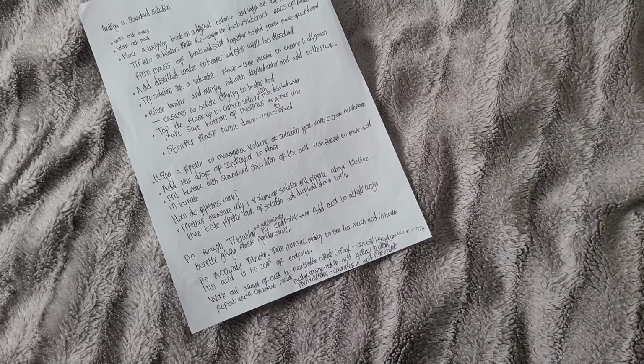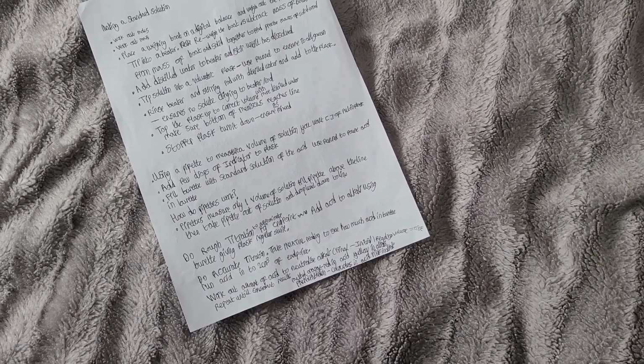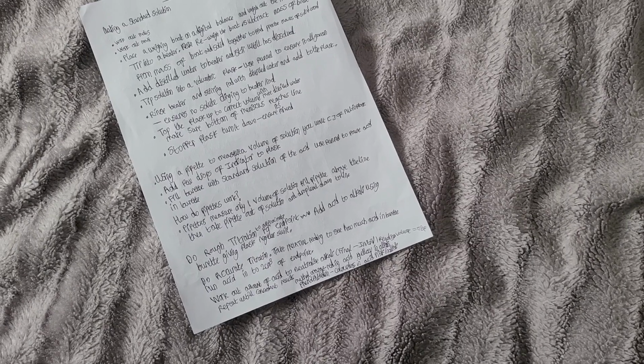Add acid to alkali using the burette. Once we add acid to alkali using the burette, we want to give the flask a regular swirl.